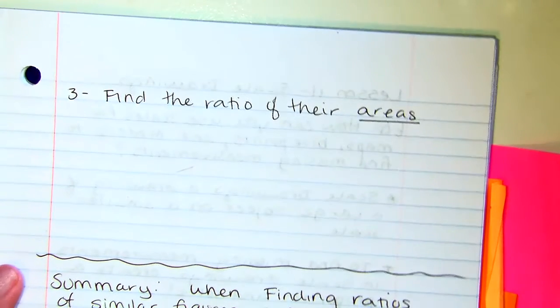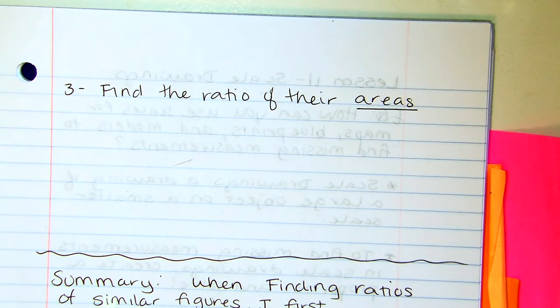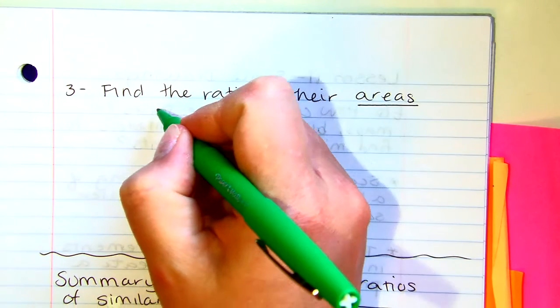Next, we are going to find the ratio of their areas. Now, just like before, I said the ratio of their areas is going to be the scale factor squared.